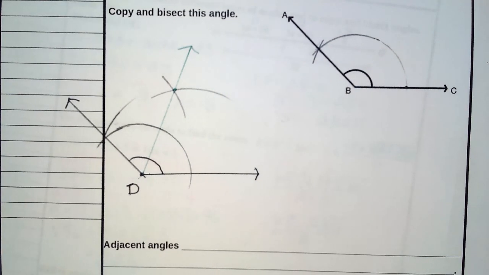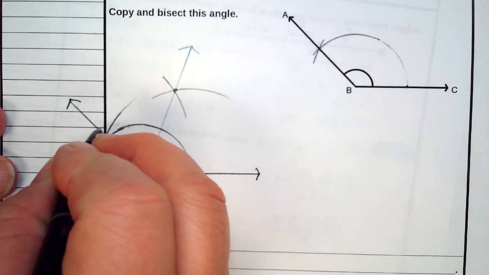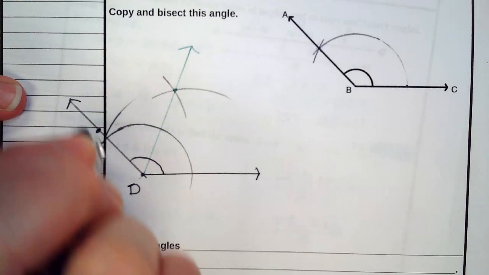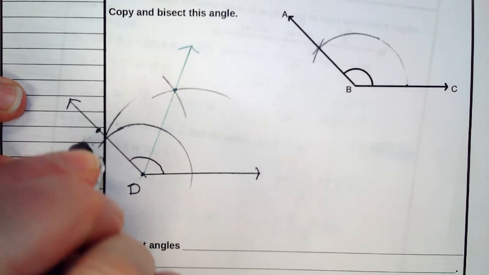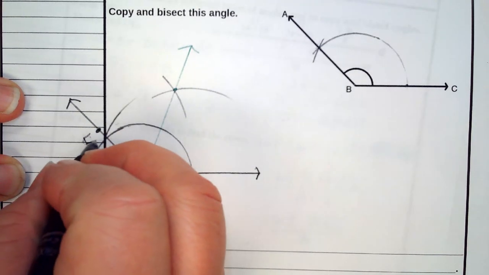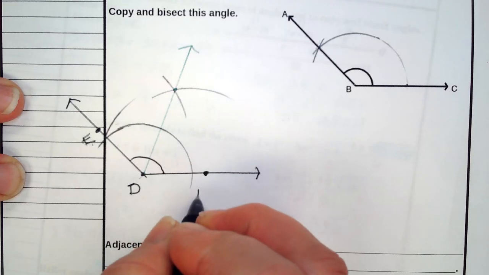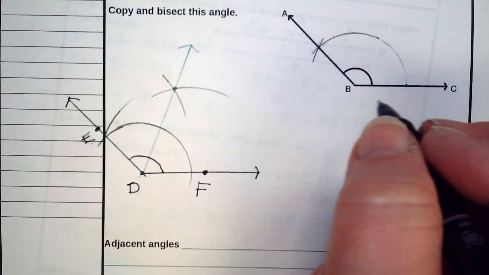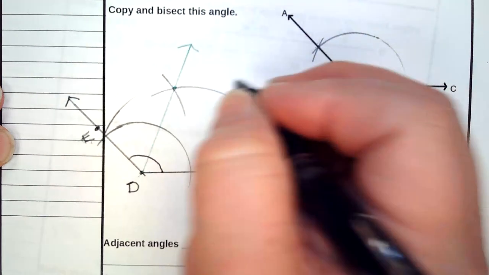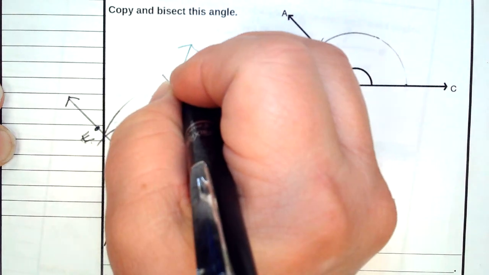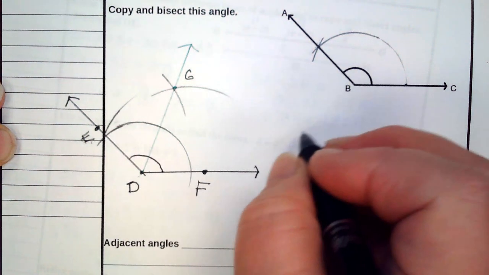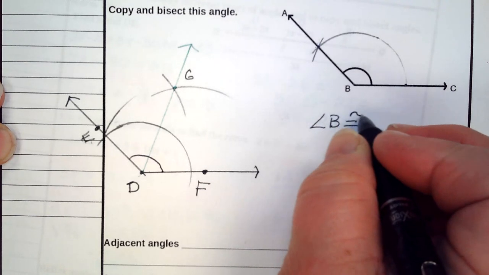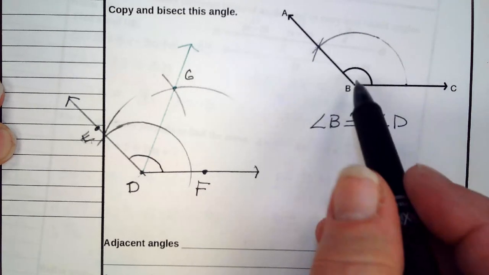So, if this one is EDF, and I've already got A, B, C, if I call this one G, then we know that angle B is congruent to angle D. I could have said angle ABC.